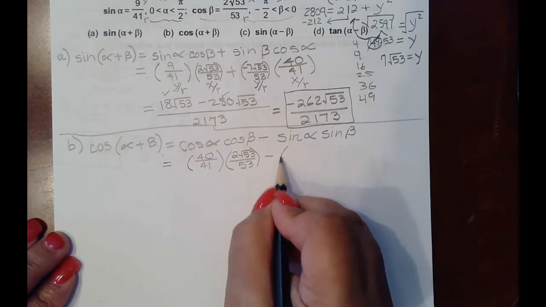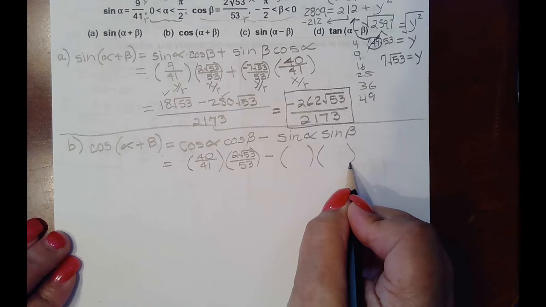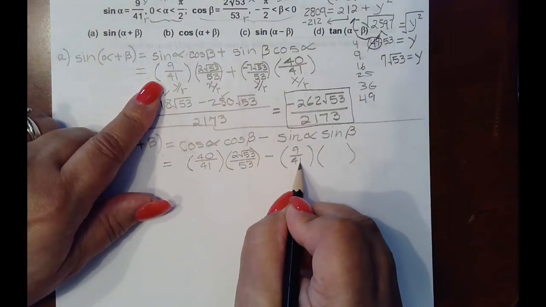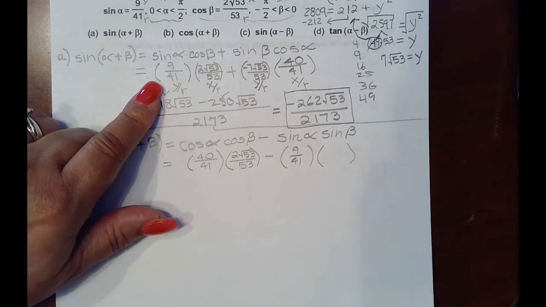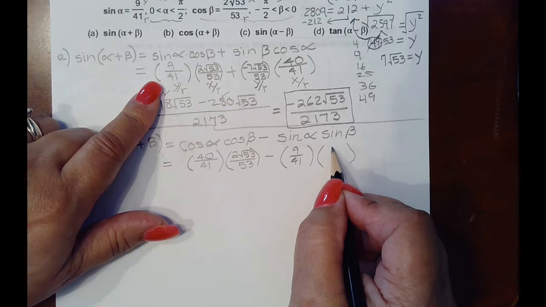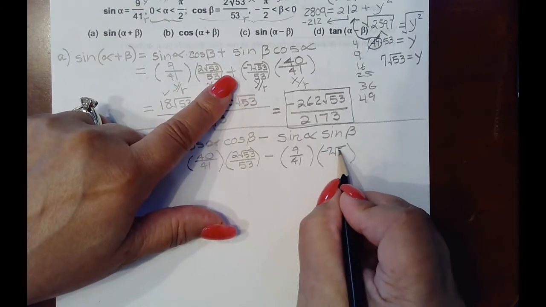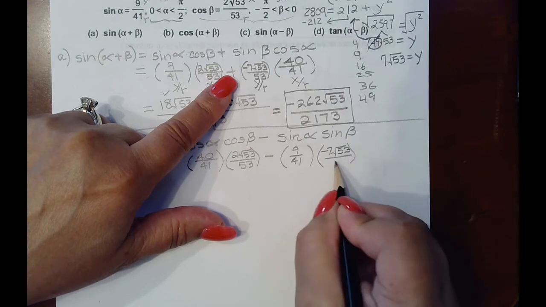Then there's a minus sign, and it's sine of alpha, sine of beta. So sine of alpha was 9 over 41, or you can just look at the triangle each time you go to do a value. You look at each of the triangles. And then sine of beta was negative 7 square roots of 53 over 53.